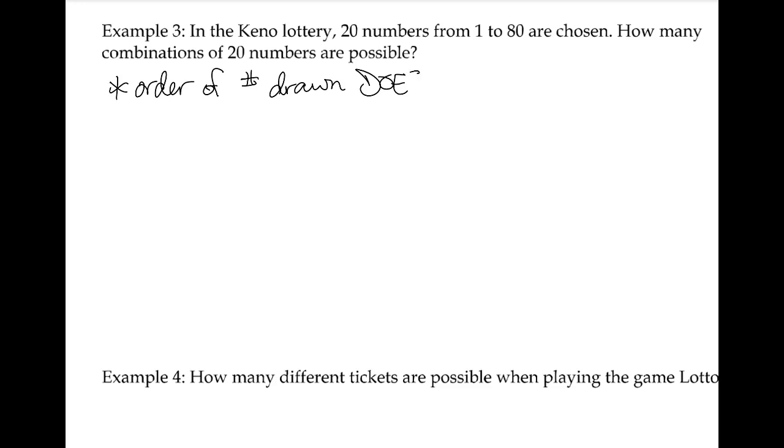Doesn't matter. So if we know that, we definitely are affirmed by the question itself that we are using combinations. So the numbers 1 to 80 inclusive, so that would be 80 numbers to choose from. But we are only choosing 20.